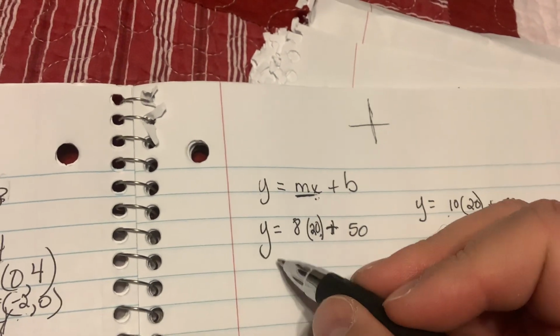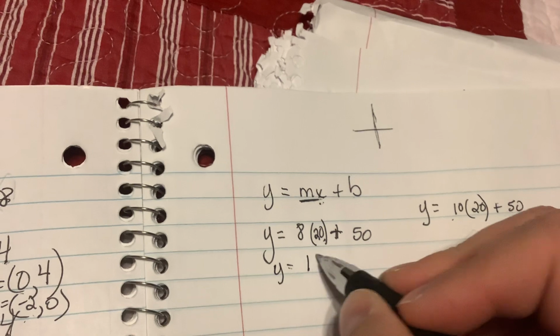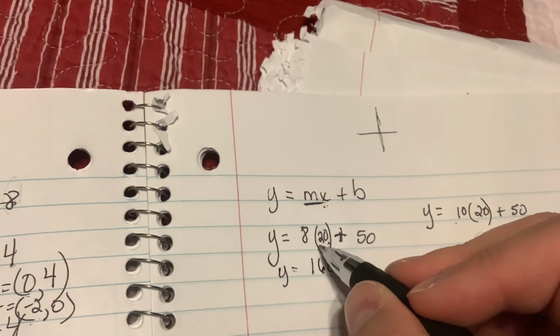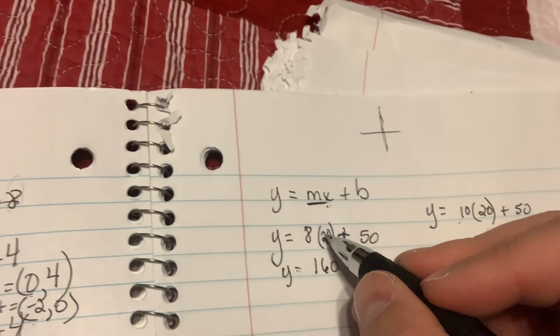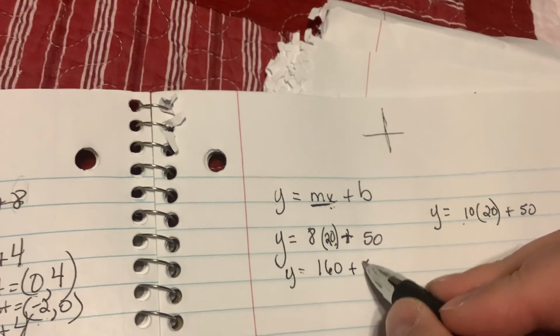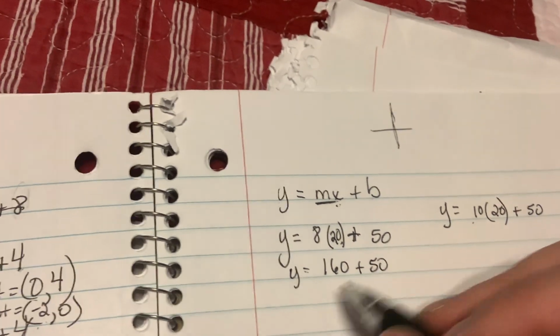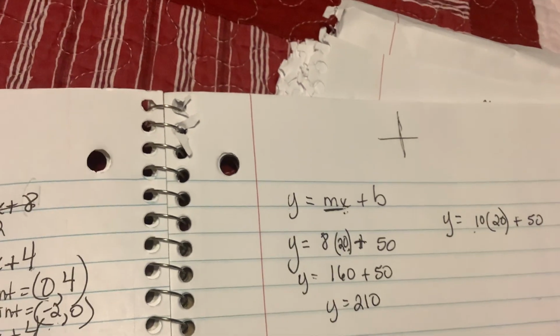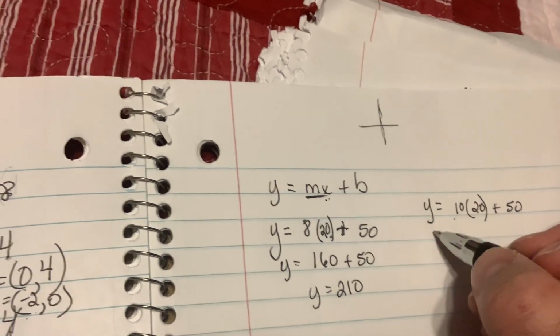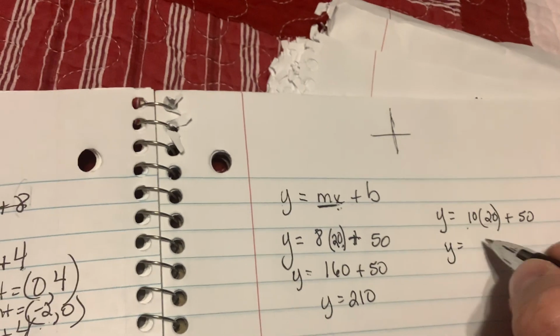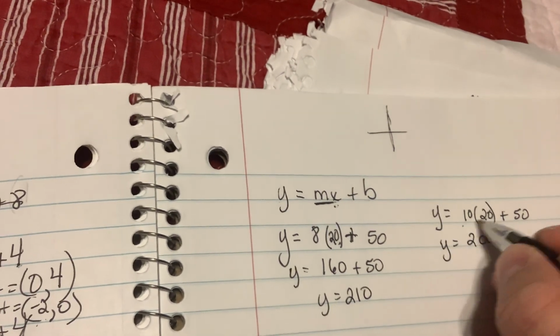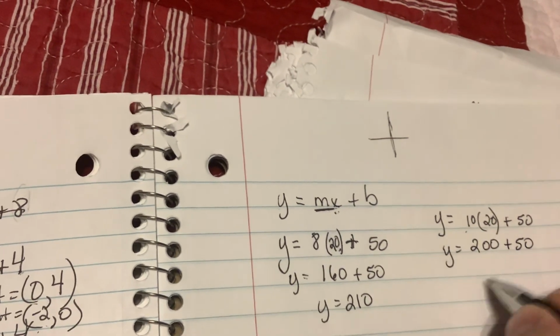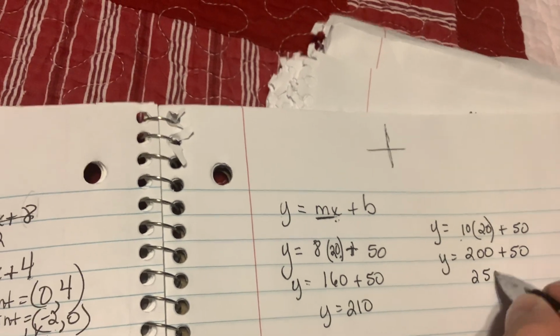So in that case, here's going to be $160 that I paid in monthly fees, because I was paying 20 a month for 8 months, but I'm still going to pay that 50 starting point. So if I go 8 months, I pay 210. But in this scenario, I went 10 months, so it's going to be 200 because 10 times 20. I'm going to be paying 250.